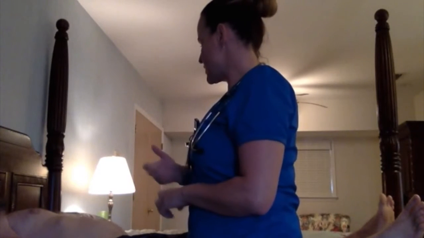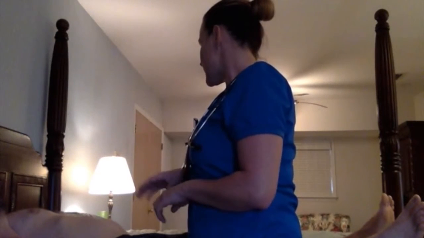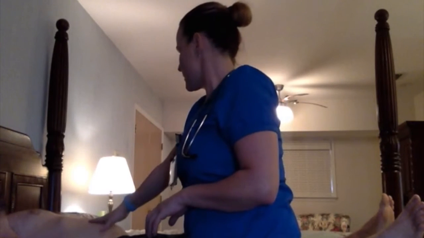The last thing we're going to do is inspect and assess the abdomen, which we did in the last video. So first thing we're doing is, again, looking at the abdomen for any pulsations, scars, bruising, anything abnormal that could indicate hernia or other abnormal findings. The contour on this patient is normal. There are no masses or pulsations noted.